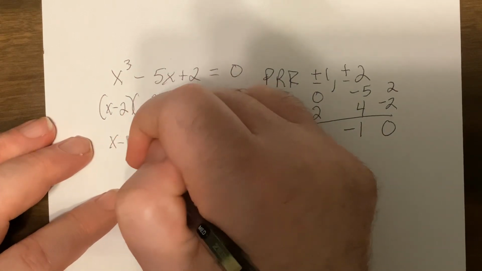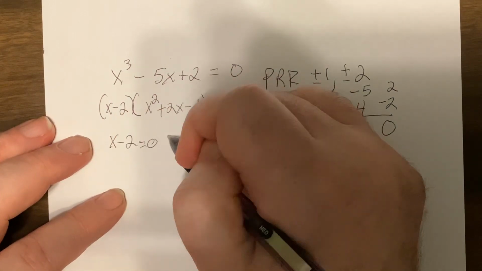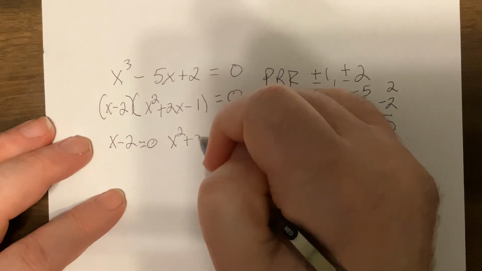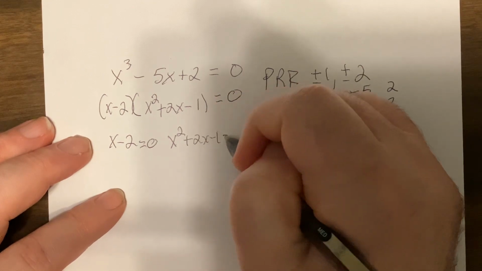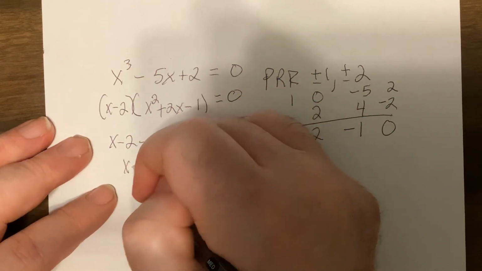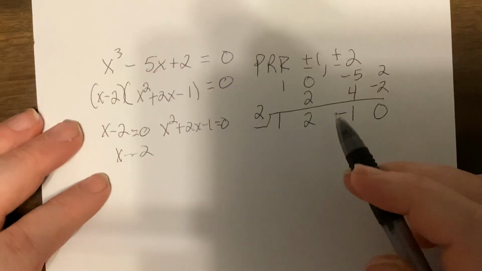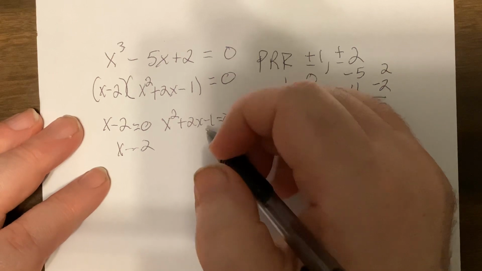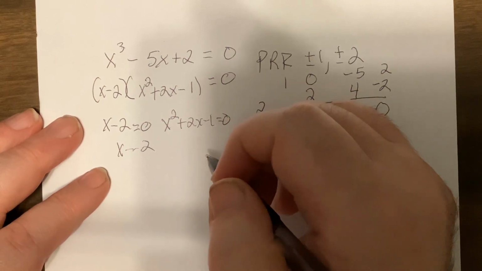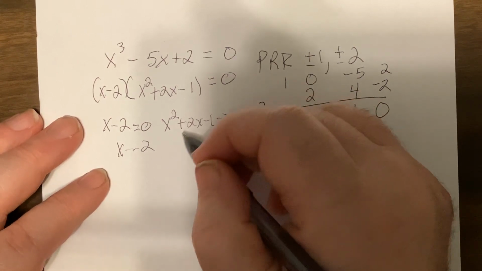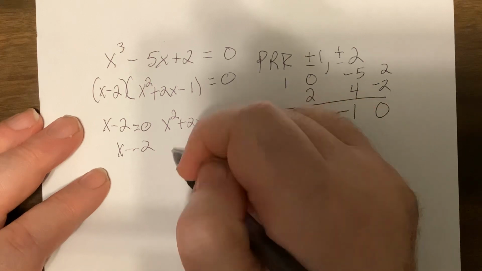So x minus 2 equals 0. X squared plus 2x minus 1 equals 0. X equals 2. Well, I already knew that. That showed that that was an answer. Now I'm going to do completing the square again. Do I have to? No. You can do quadratic formula. This is not factorable. Add 1.